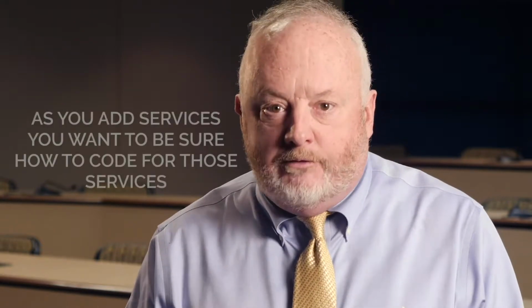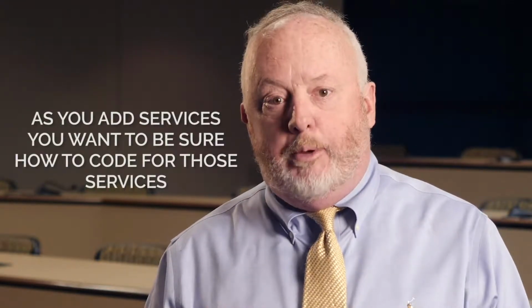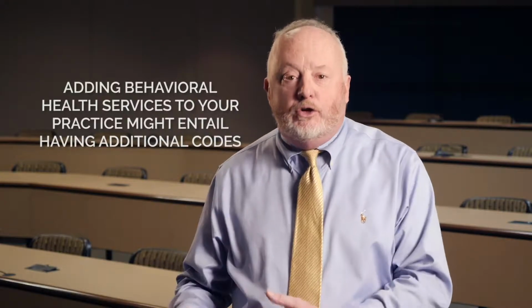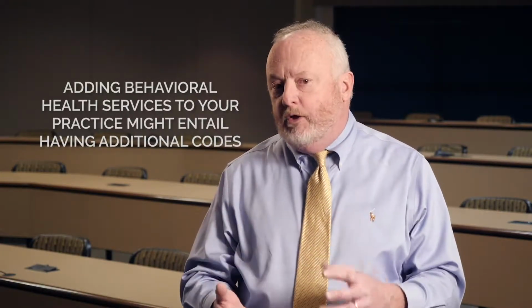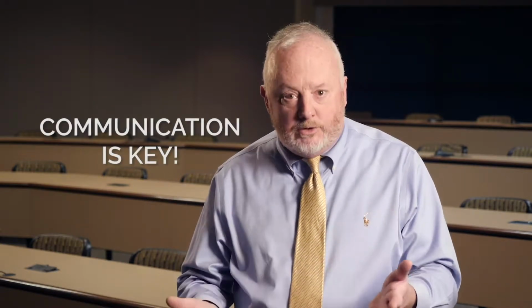You bill codes, right? Each code has a relative value, and they're paying based on that relative value, either straight to the RBRVS or as a percentage of Medicare. As you add services, you want to be sure how to code for those services and that you're getting paid properly. Adding behavioral health might be part of the codes you use today, which have that fee-for-service reimbursement. Adding behavioral health services to your practice might entail having additional codes, and you're going to want to talk to the health plan about adding those codes to your charge master or your fee schedule so that you get paid for it.